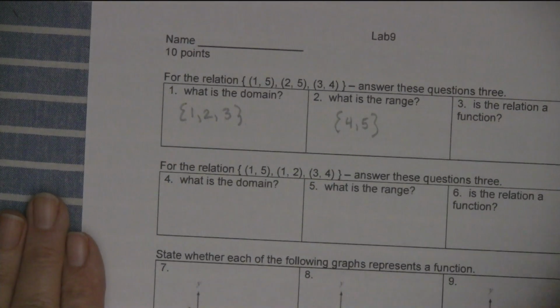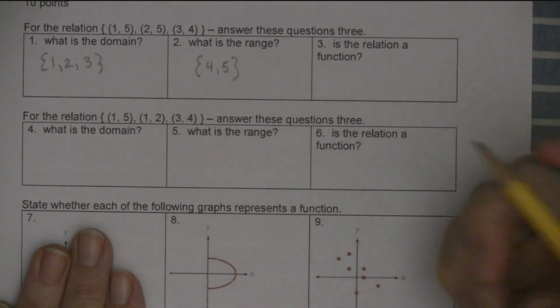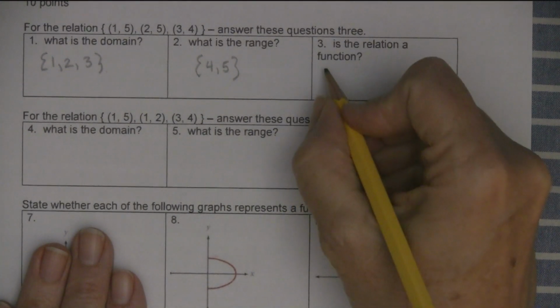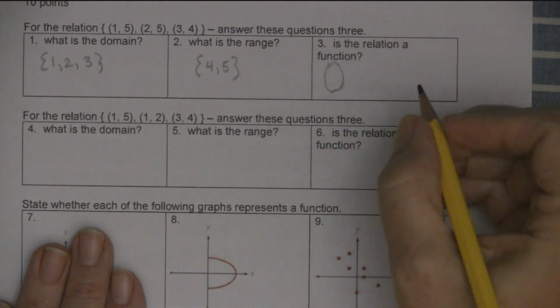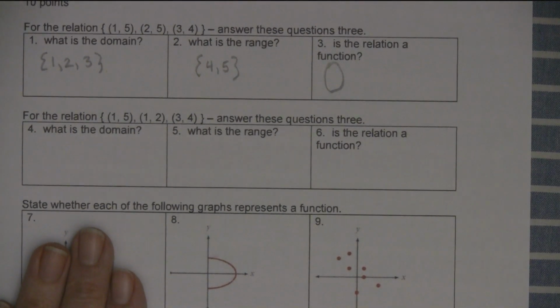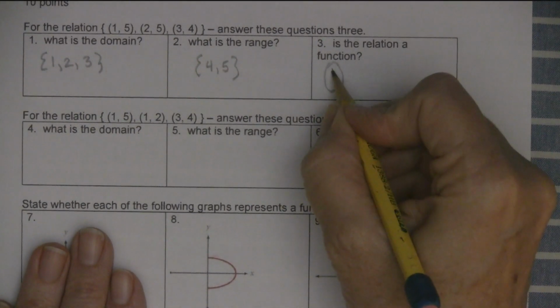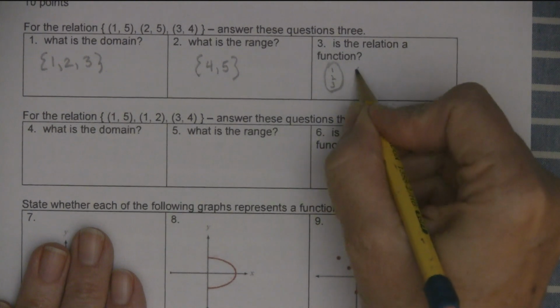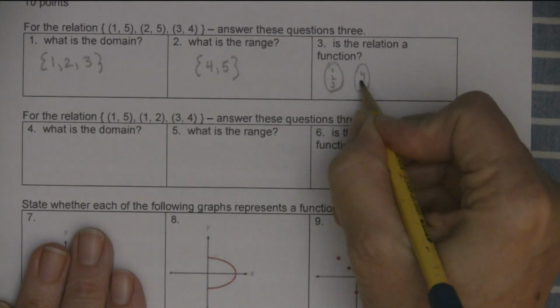And they want to know, is the relation a function? Some people like to do a function mapping to see if it is. You can do that. This pencil is so dull, I don't know if I'll be able to fit my function mapping in here. 1, 2, 3. That's the domain. Range is 4, 5.